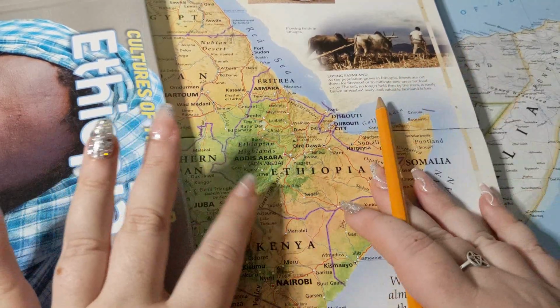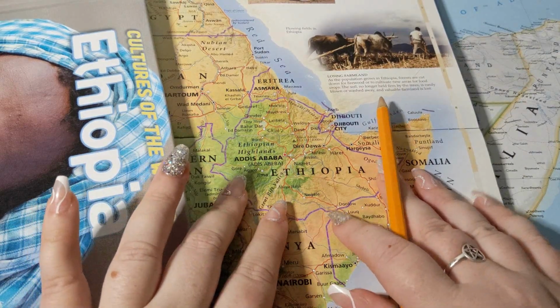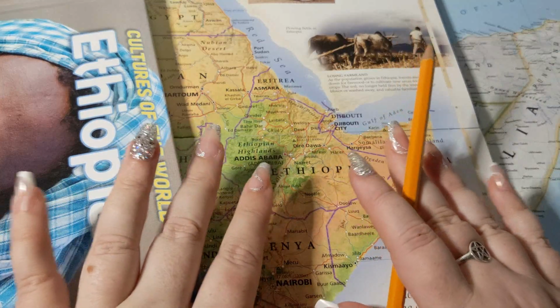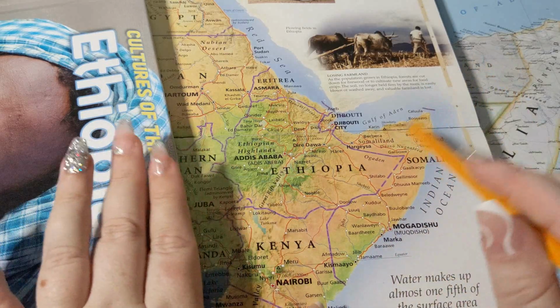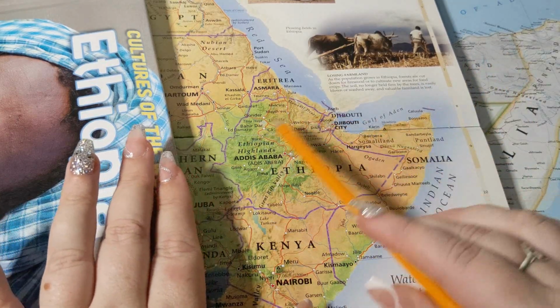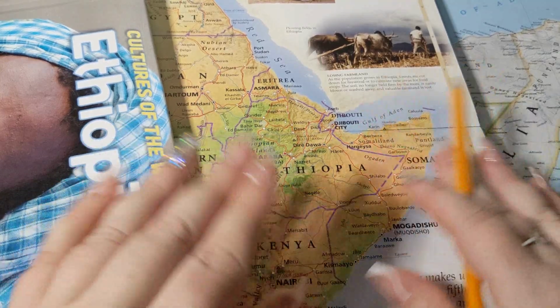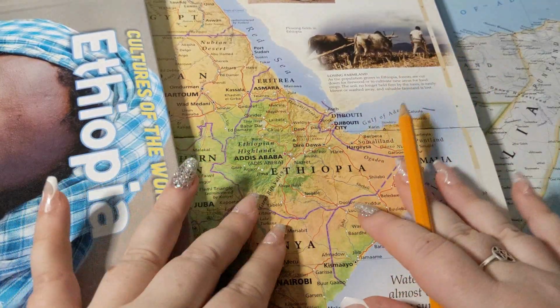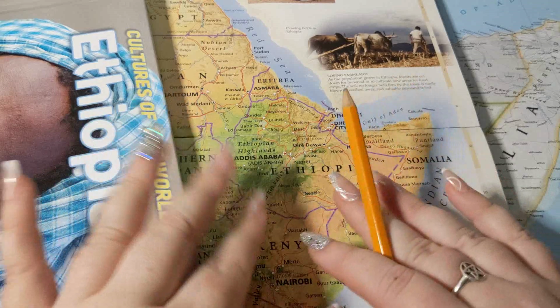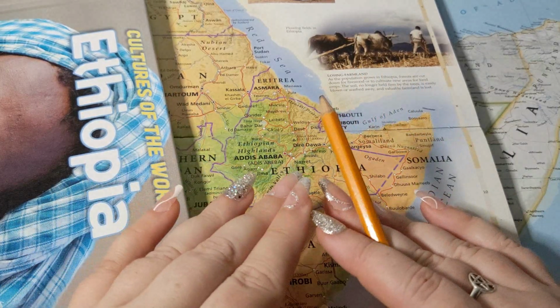Now, there's a very long period in Ethiopia's history where it was just a lot of different tribal conflicts. There are many, many different ethnic groups all throughout Ethiopia. So as they started to spring up and make contact with others, conflict happened.